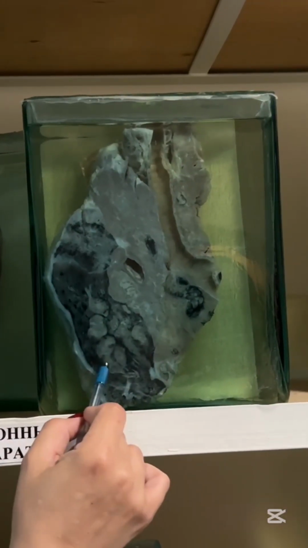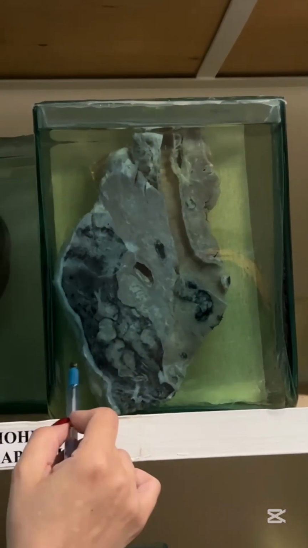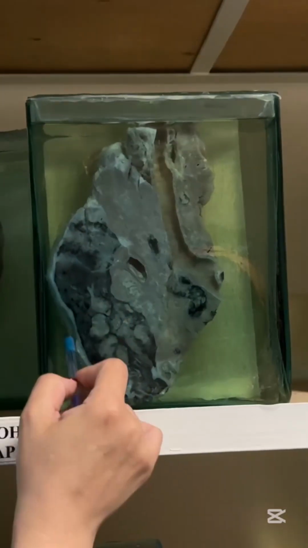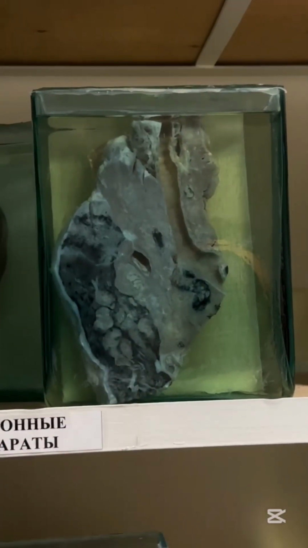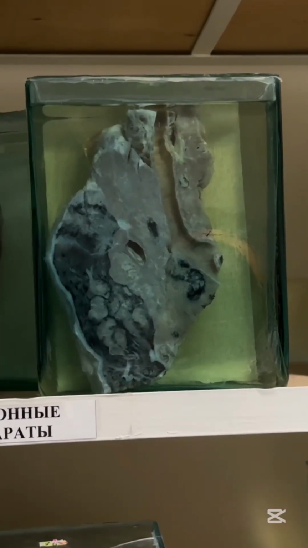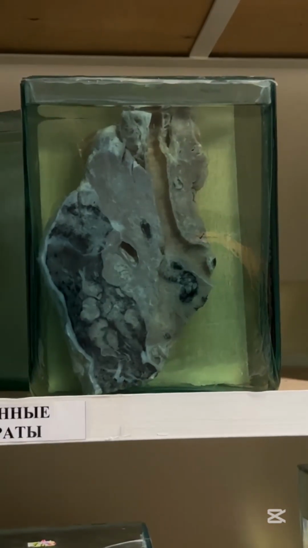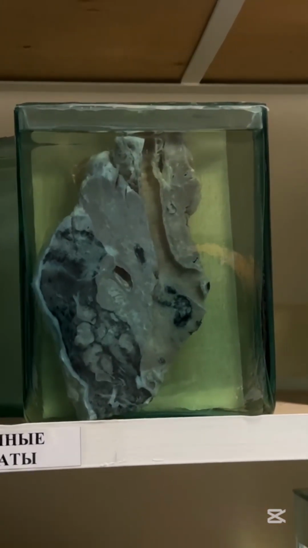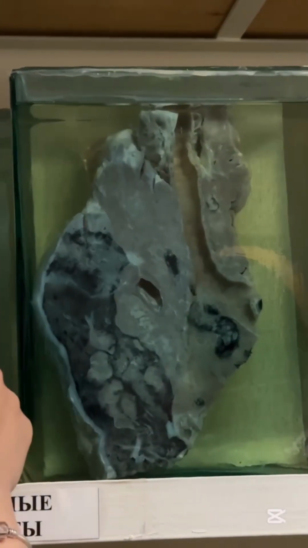Then you can see secondary focuses of this tumor in periphery of lung, and then very thick pleura, that is pleuritis, like reaction to the growth of tumor. Lung carcinoma, hilar or central type.